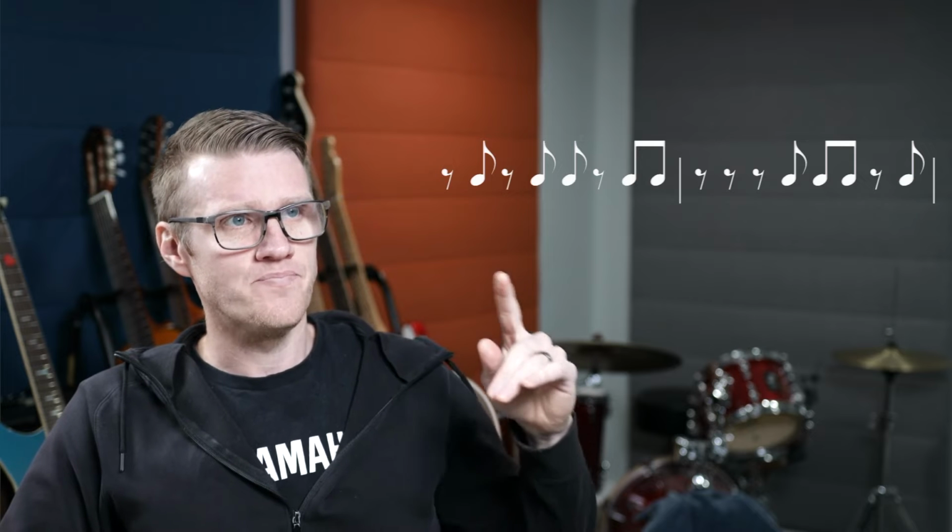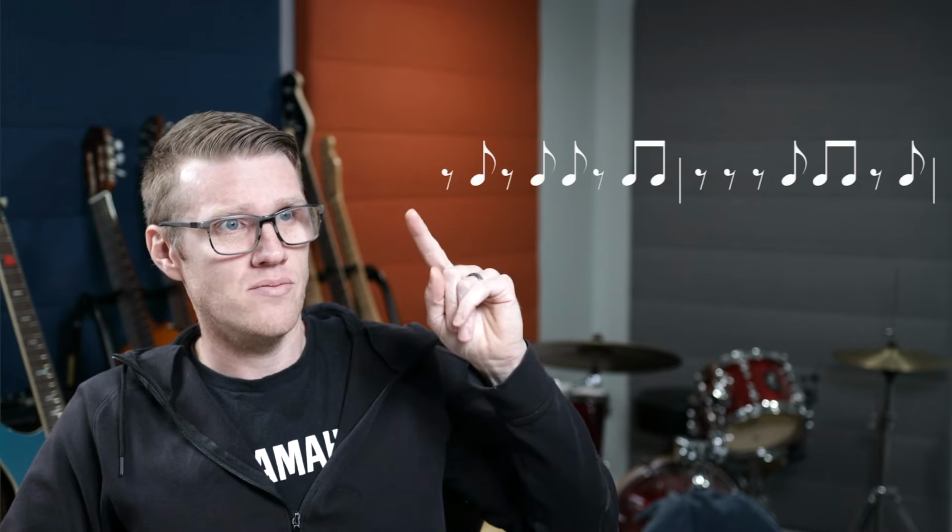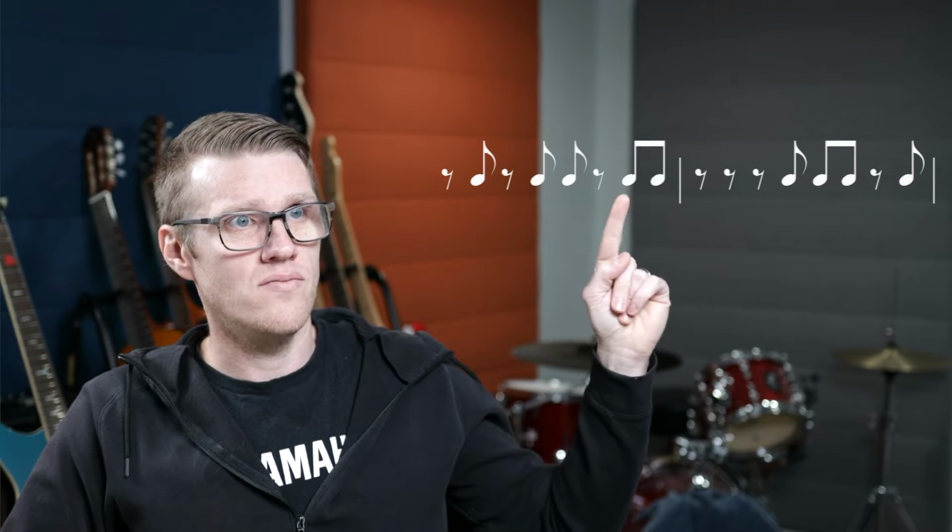So that's the key. Let's go through my sequence. So we start with just our eighth notes and eighth rests. The beauty of this is you can still see all of the subdivisions. 1 and 2 and 3 and 4 and.